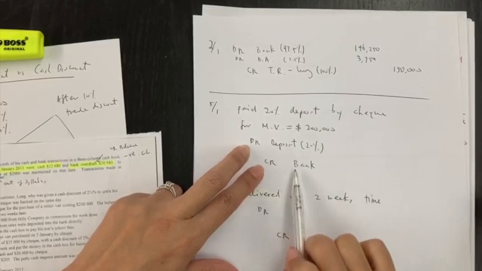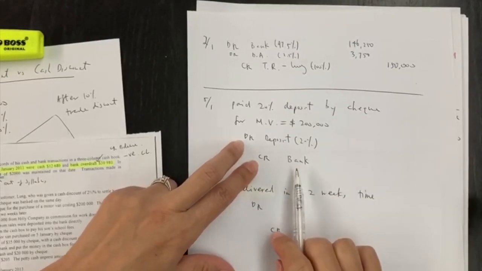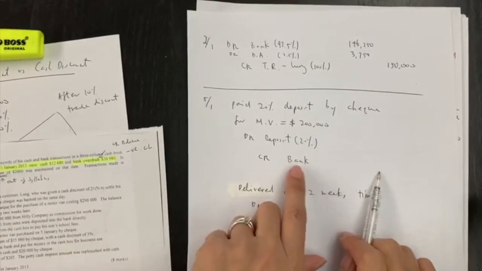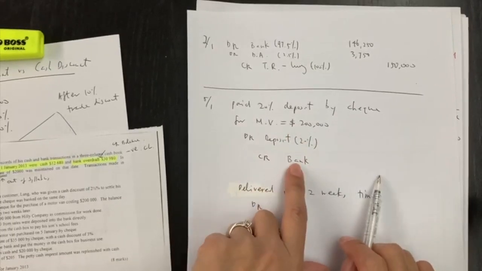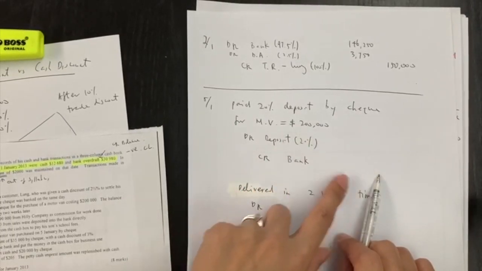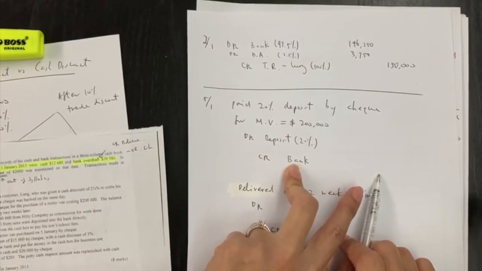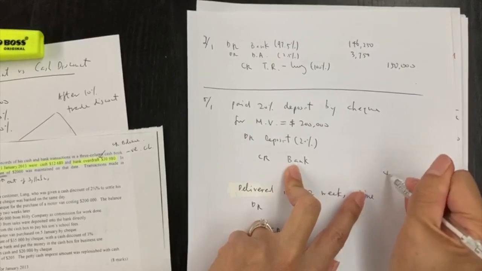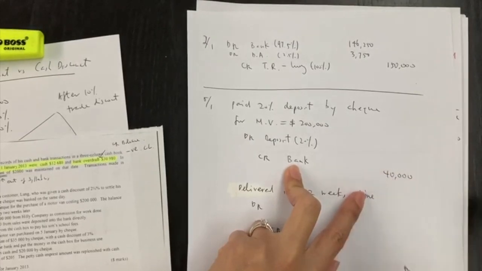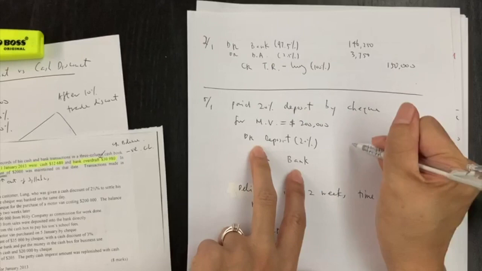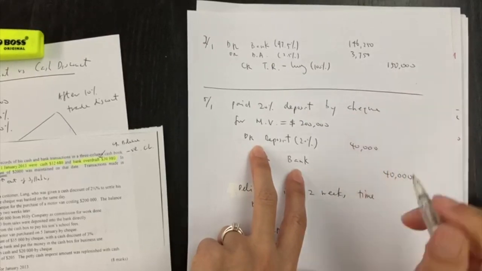20%. Okay, I'm going to show you and explain to you later. So therefore, at this point, the amount we pay is not 200,000 because we don't pay the full amount. We only pay 20%. So what is 20% of that? That will be 40,000. That is 20%. So the deposit is 40,000 as well.